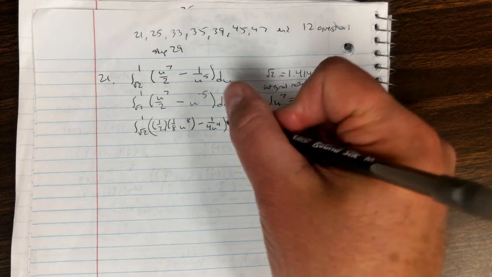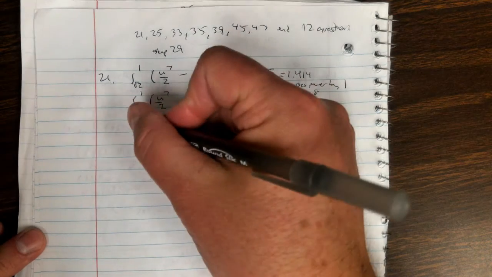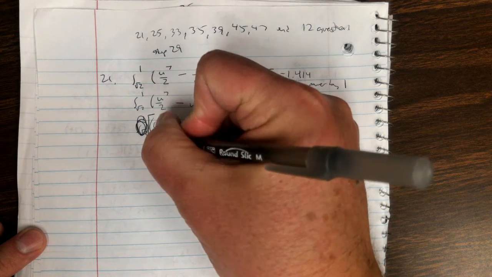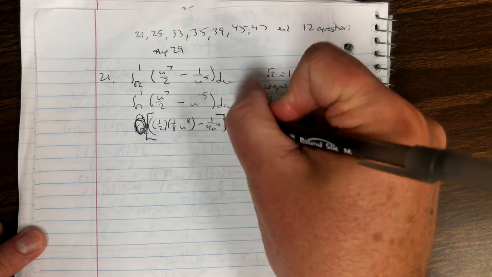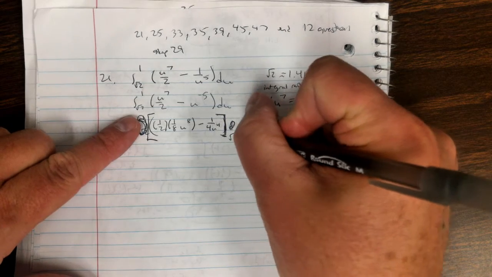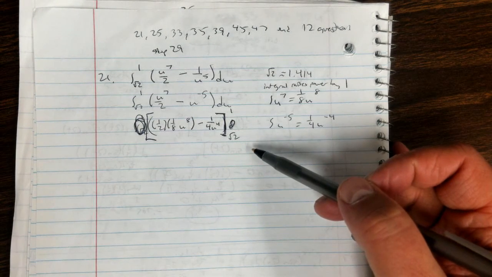Okay, so let's just change this to a bracket because we've already done the integral. Change this to a bracket and go from square root of 2 to 1. Okay.